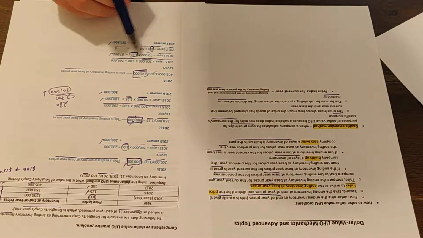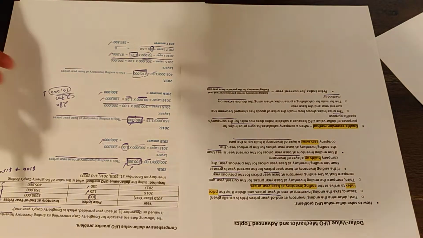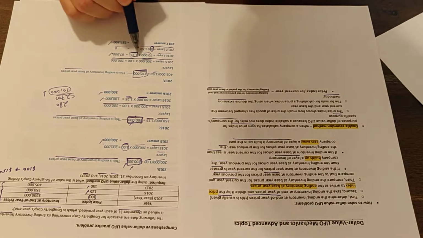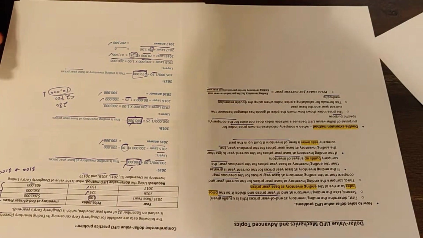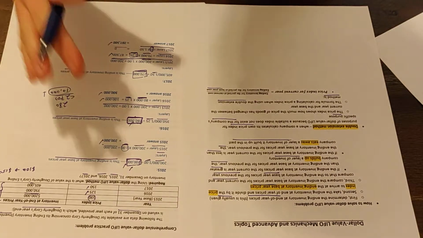So whatever happens with this layer, it can't go above 80, but it can go below 80. So if it stays at 80, we use 1.25. If it goes below 80, we also use 1.25. Okay, so that's basically dollar value LIFO.